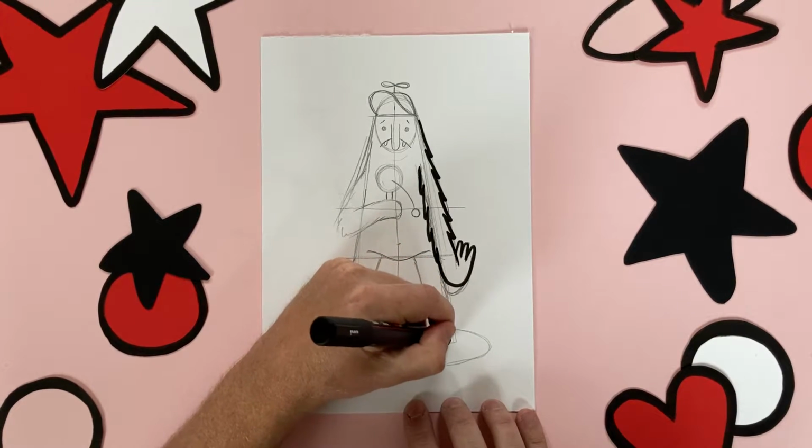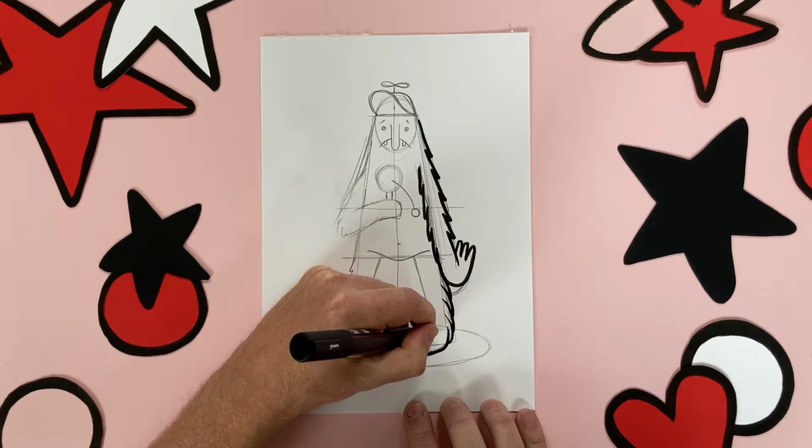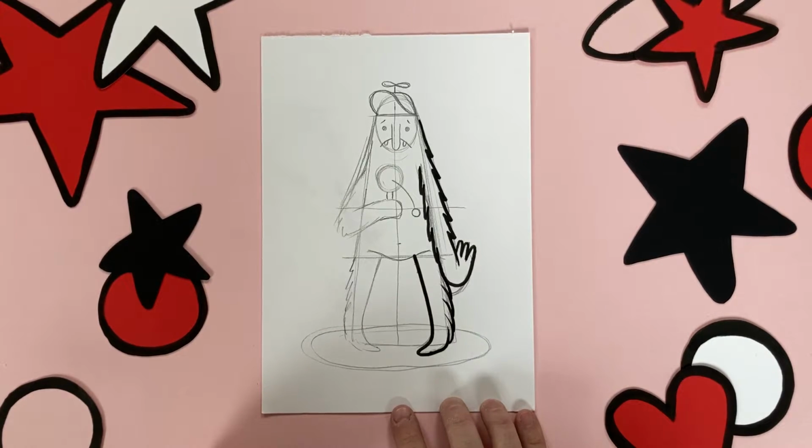And another line down here. His hairy leg.